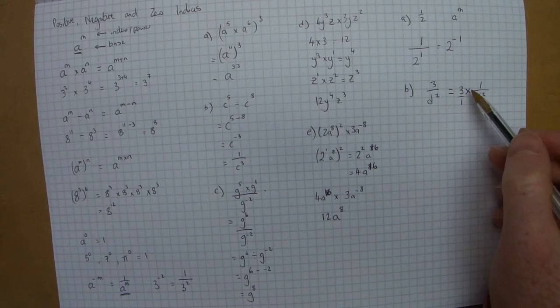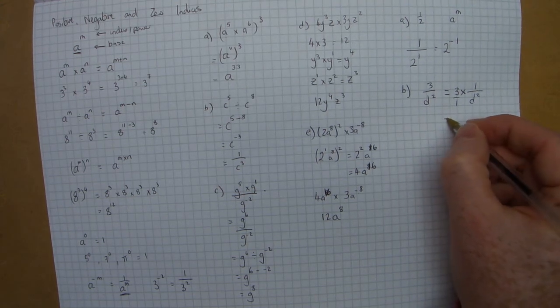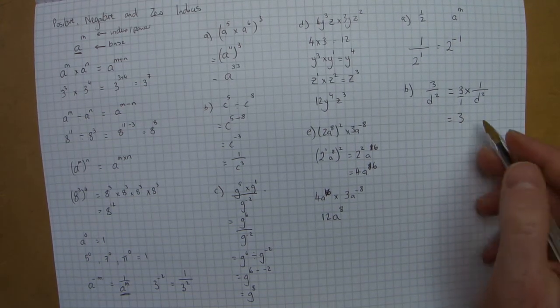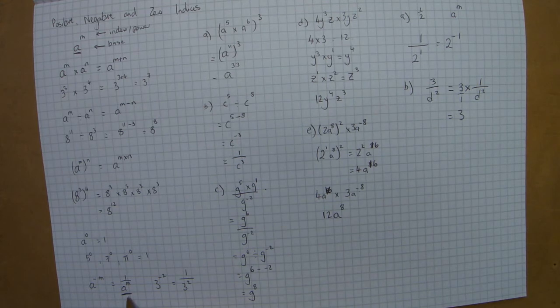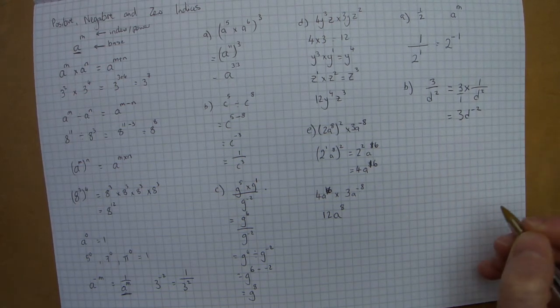And then we've got the 3 times the 1 is 3, 1 times d squared is d squared, so we can express that as just 3. Now the 1 over d squared, our a value is going to be d, so the base is d, the power is 2, so whenever we write it in this index form, it's going to be to the power of minus 2. So it's 3d to the minus 2.